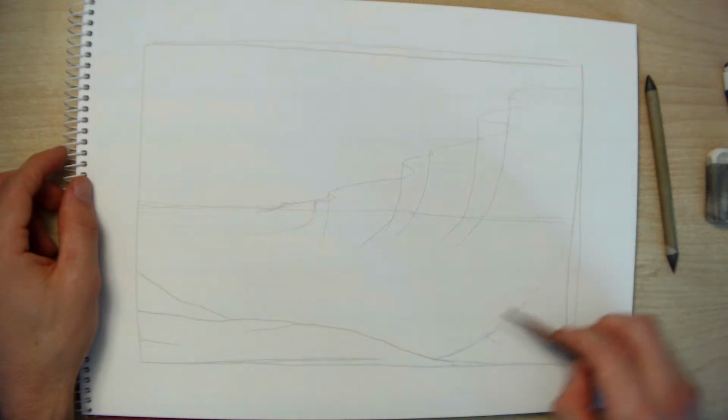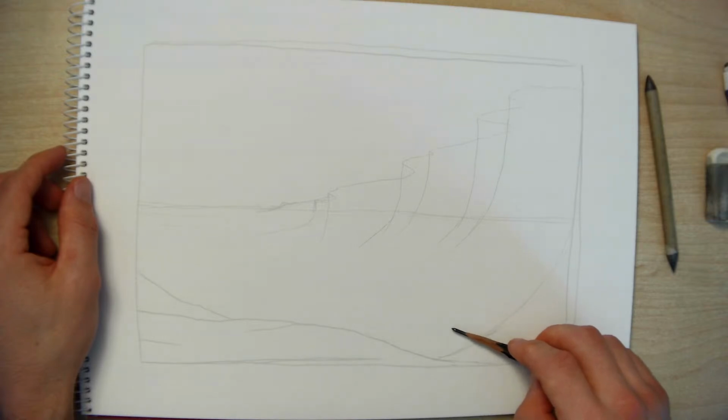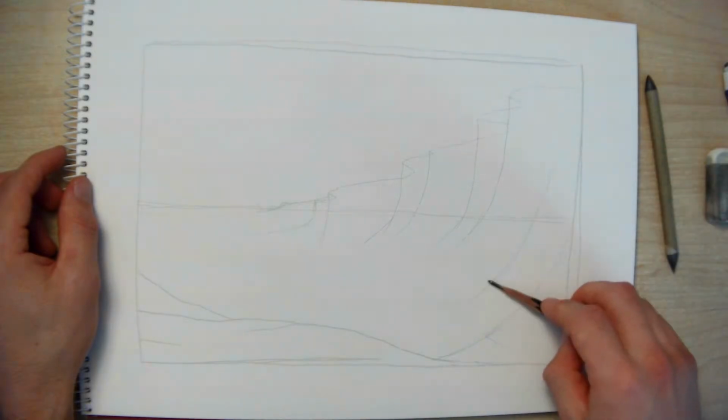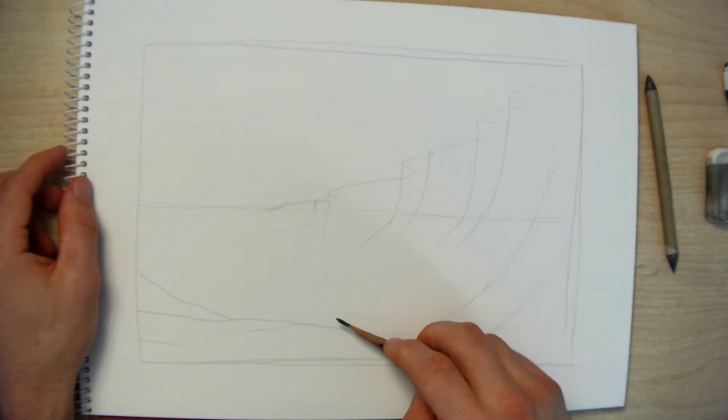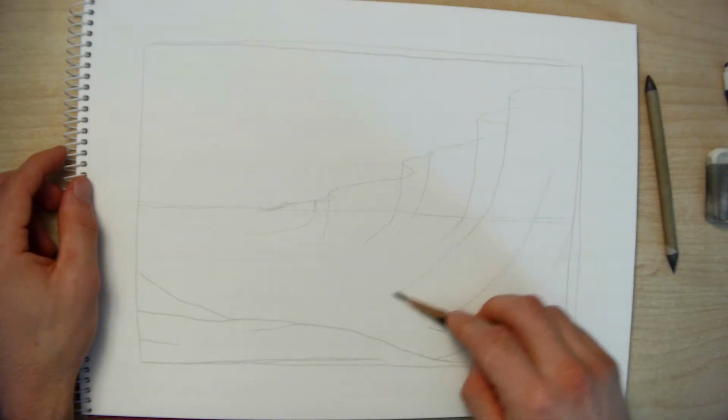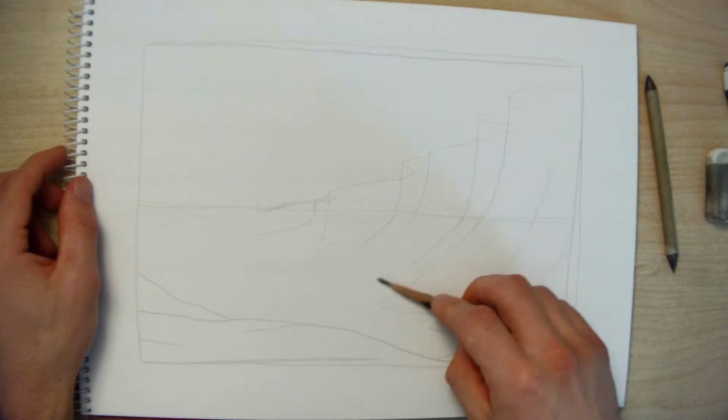First there's another part of this cliff, then there's this part coming down right here, and those parts right there.